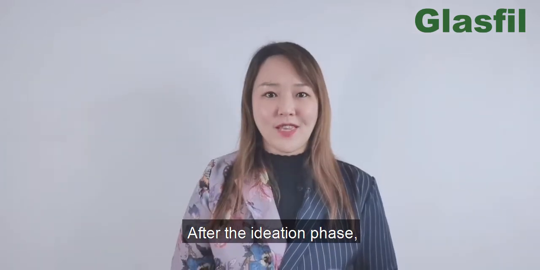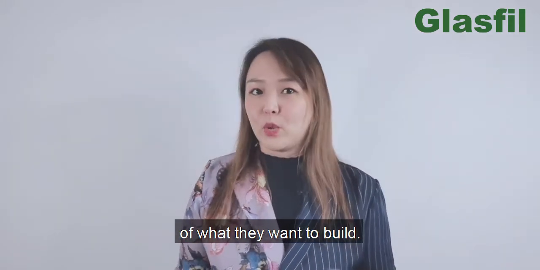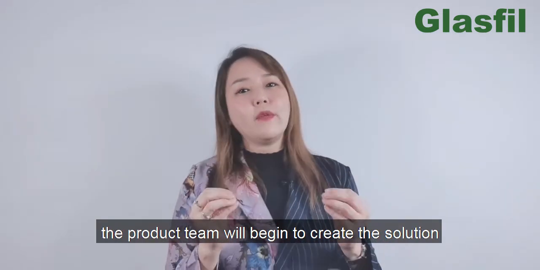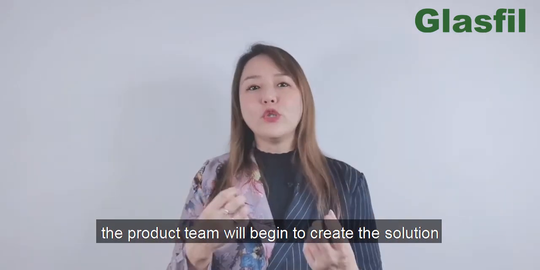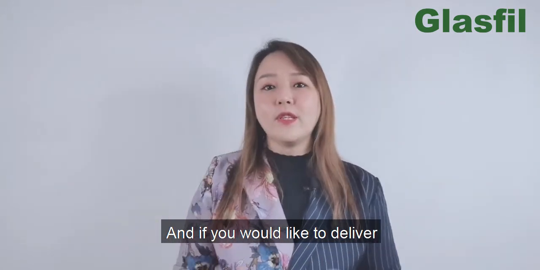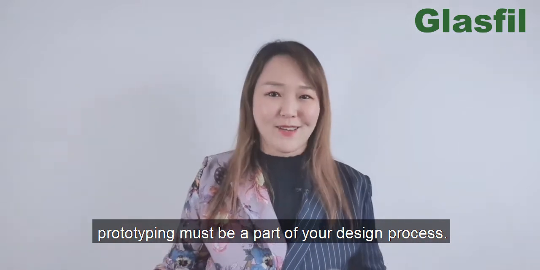Step number 5, design. After the ideation phase, the product team should have a clear understanding of what they want to build. During the design phase, the product team will begin to create the solution to solve the client's problem and implement concepts. And if you would like to deliver a good user experience, prototyping must be part of your design process.